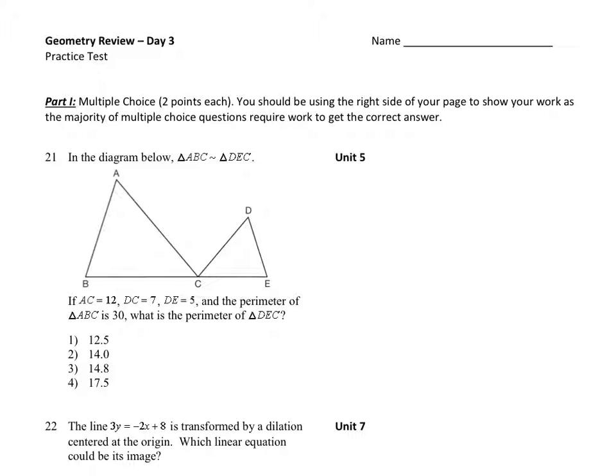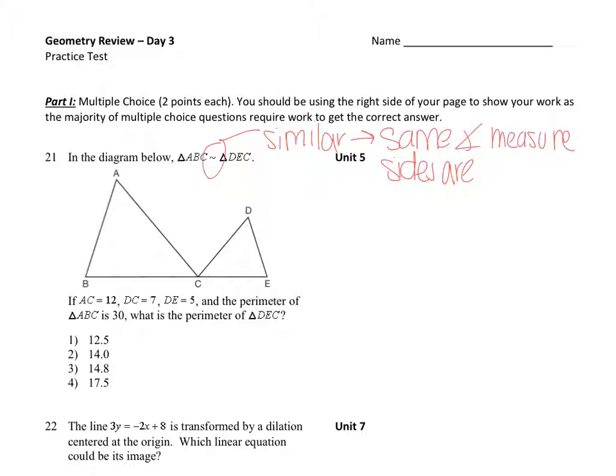21 says in the diagram below, the triangles are similar. When triangles are similar, that means that they have the same angle measure, but the sides are in proportion, where we have a fraction equals a fraction. So we're going to label it all up.